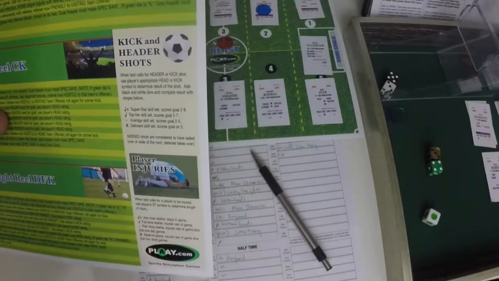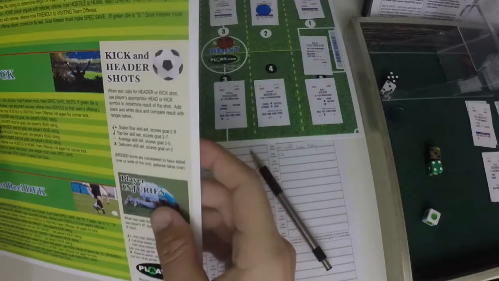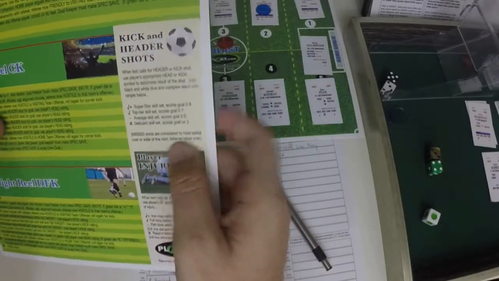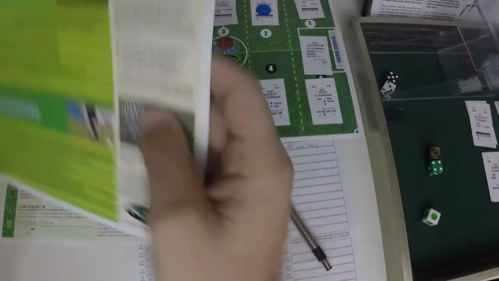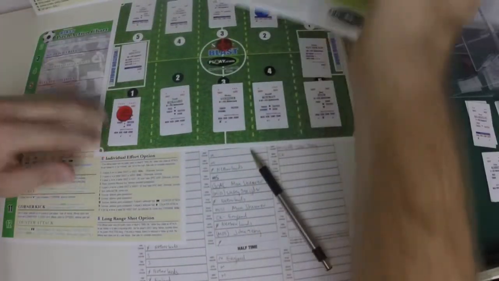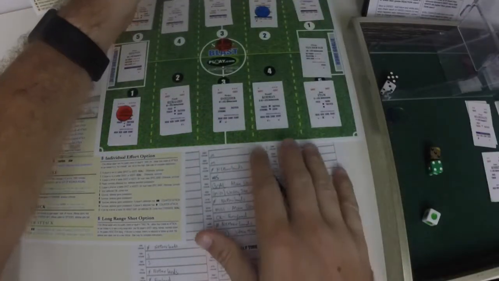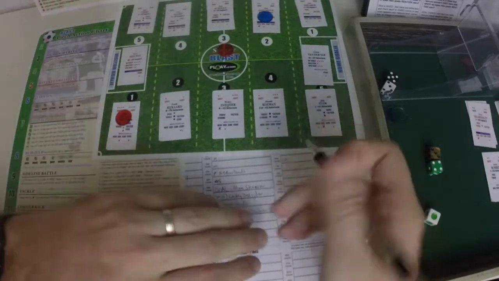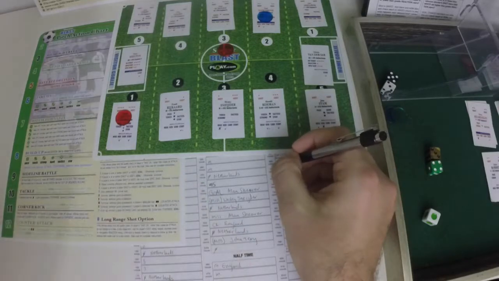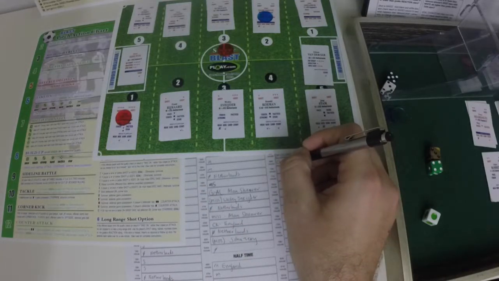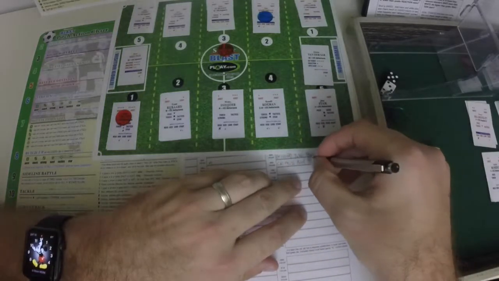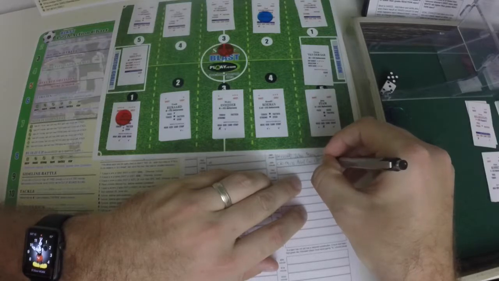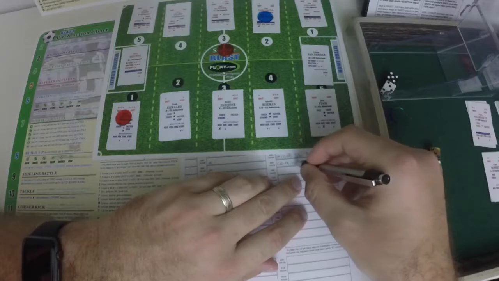So missed shots are considered to have sailed over or wide of the net, not next. Oops, that's a little typo there. Defense takes over. All right. So defense takes over there. So definitely a worthwhile play there, I guess. Too bad Paul Gascoigne cannot do that there. It's going to be a missed shot there. See how much British soccer I watch, obviously.